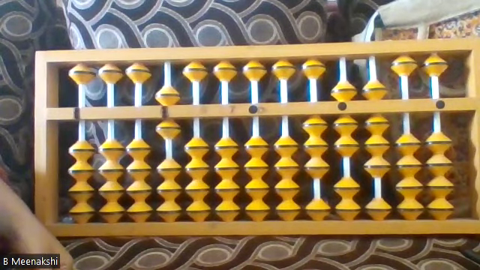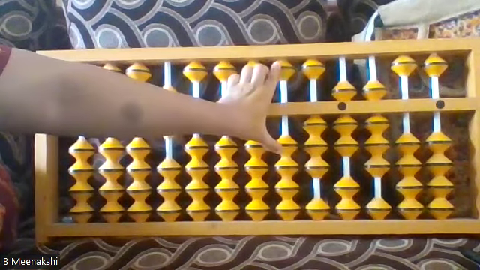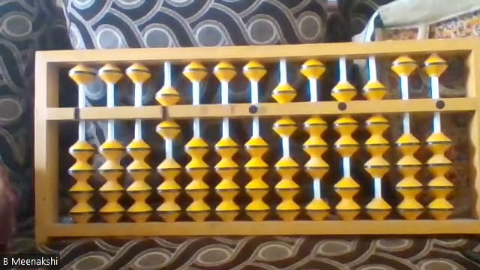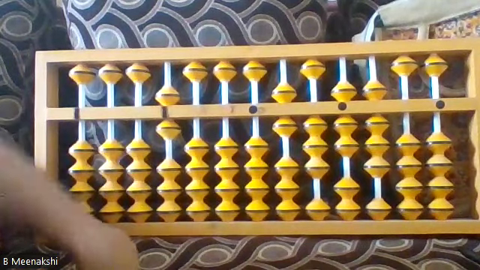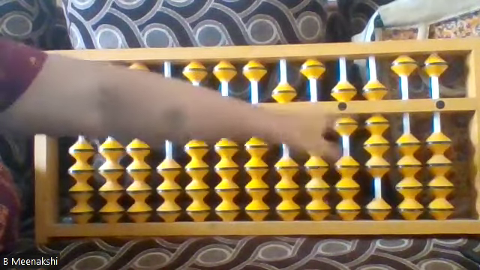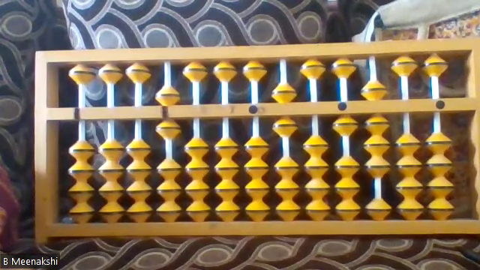Now compare 3 and 6. 3 is less than 6. Now place the quotient 6 here, to the immediate left of 3. So 6 sixes are 36. So remove 36. Next you have 18 over here.